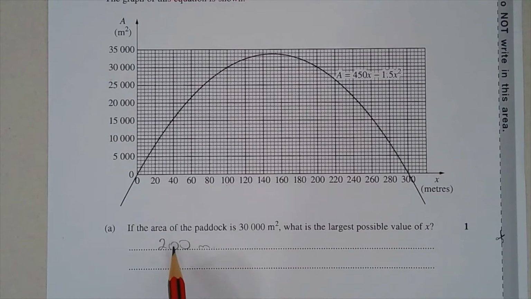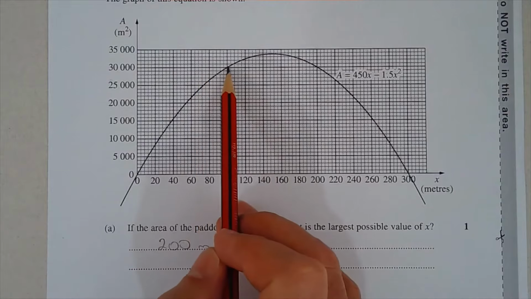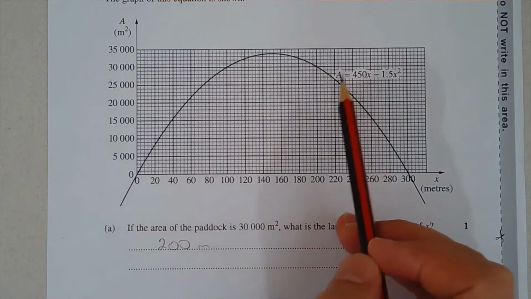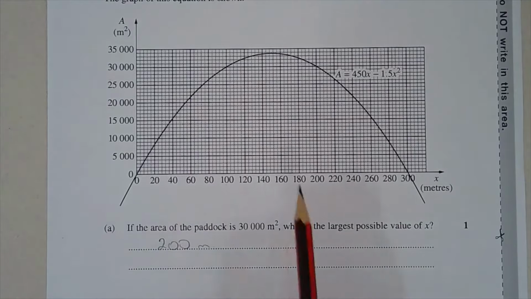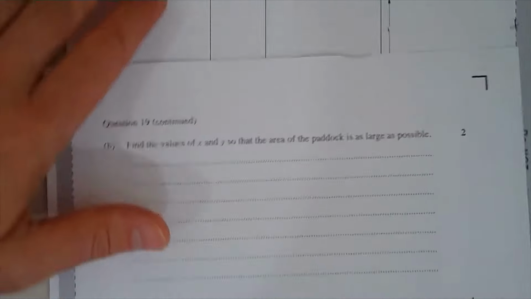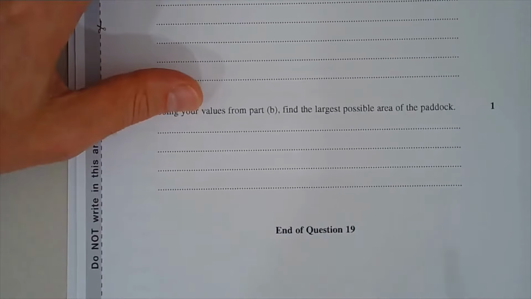So the 200 meters that we found here, let's find the smallest possible value of x. I think originally I said for part A that the smallest value was 100. The largest value is 200. The vertex is in fact midway between the two, and that's going to be at 150. But we can read it straight off the graph as well.